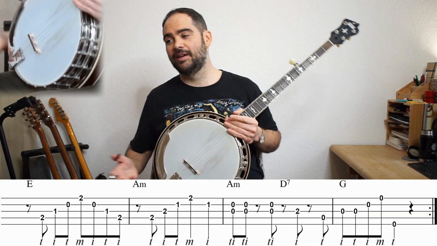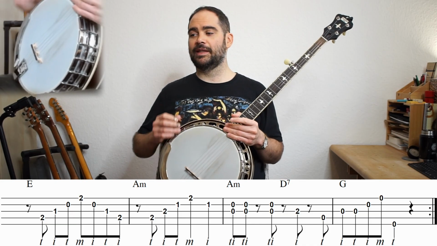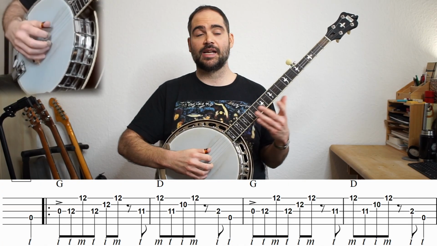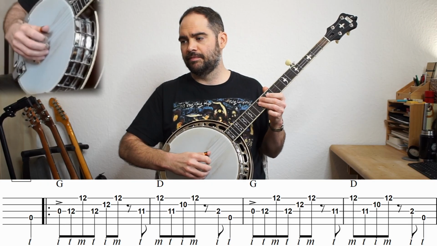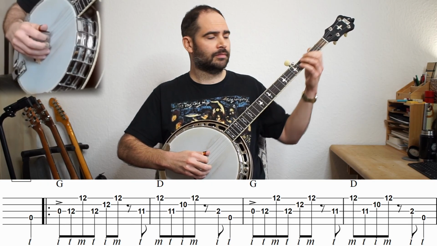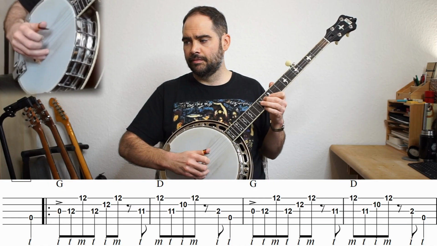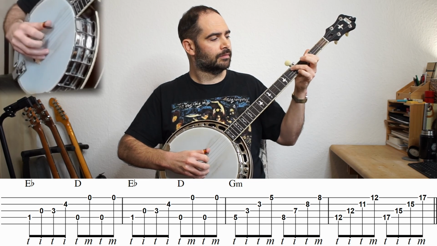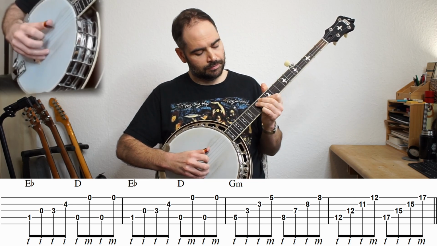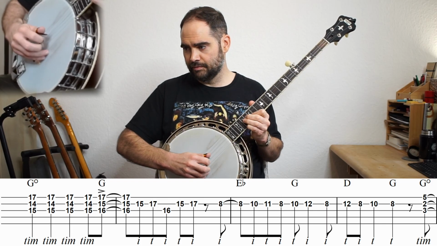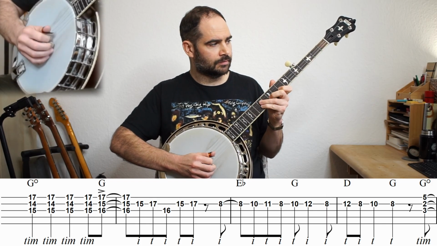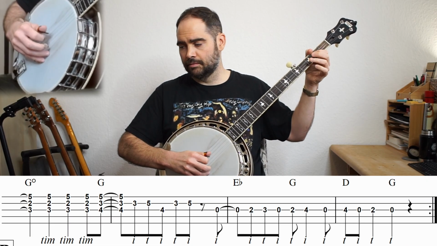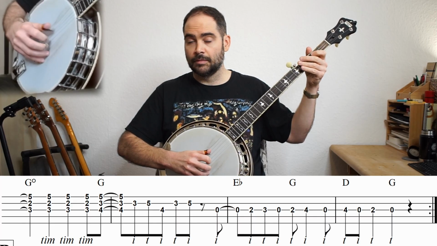Right? There. That's the A and the B sections. Right? So let me just play through them at a slow time with the tempo so that you can have this. Sounds like this. 1, 2, 3. B.